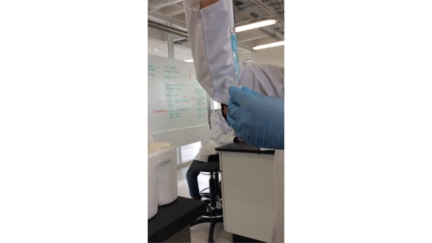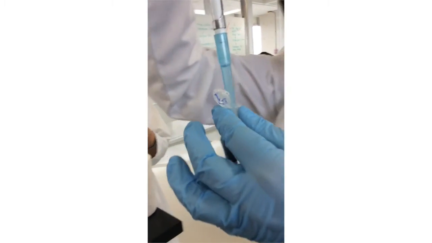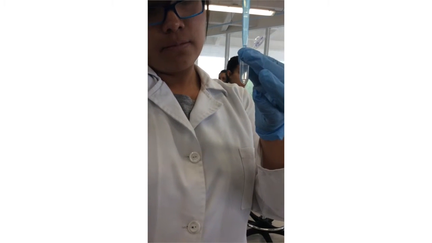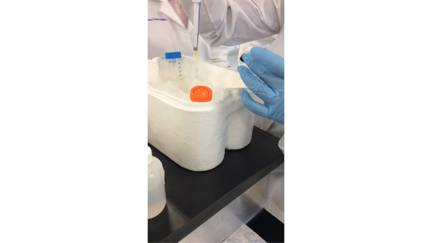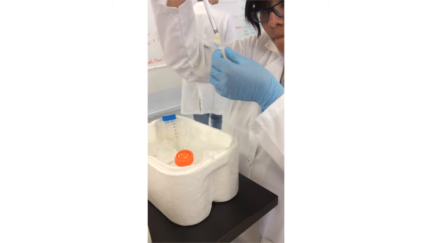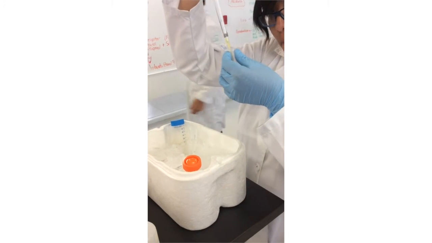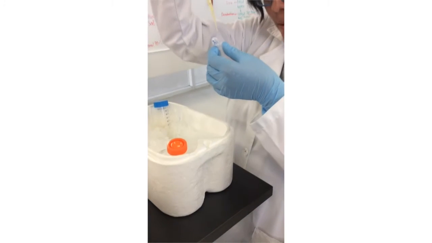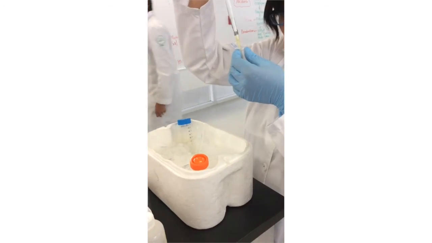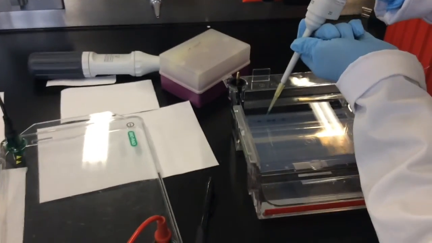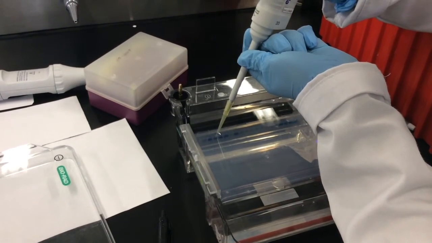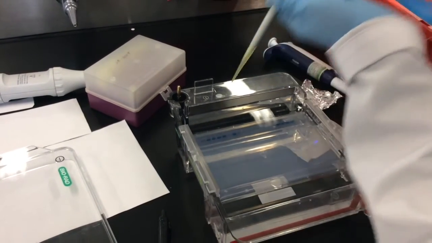Precipitate the plasmid by adding 2 volumes of absolute ethanol. In this case, the added volume was 1 milliliter. Mix by inversion 4 times and incubate at room temperature for 5 minutes. Add 1 milliliter of 70% ethanol and centrifuge for 2 minutes at 4 degrees Celsius. Dissolve the pellet using molecular biology water, and finally verify the plasmid's integrity by performing an electrophoresis.